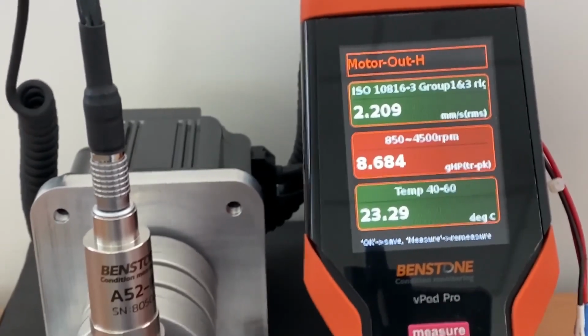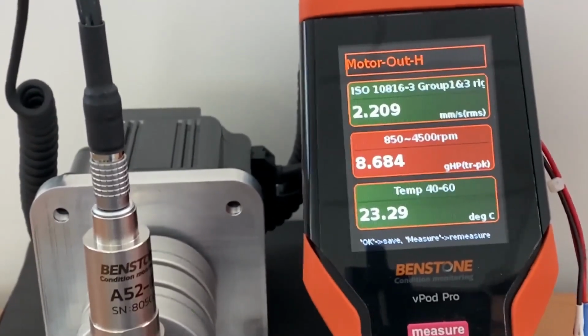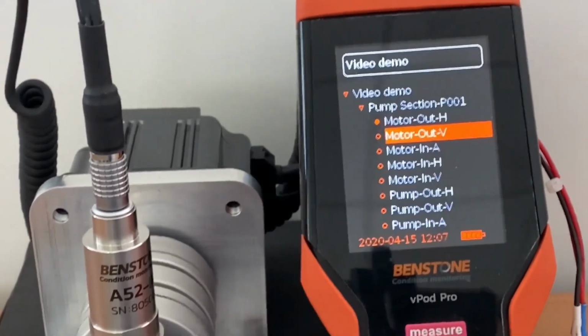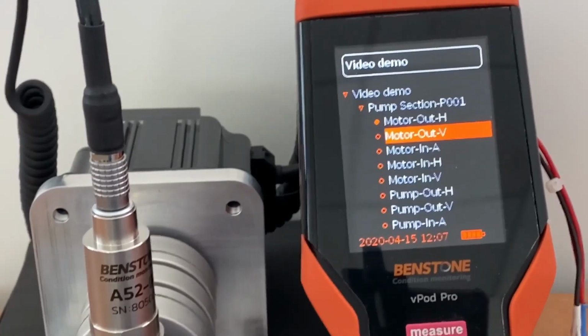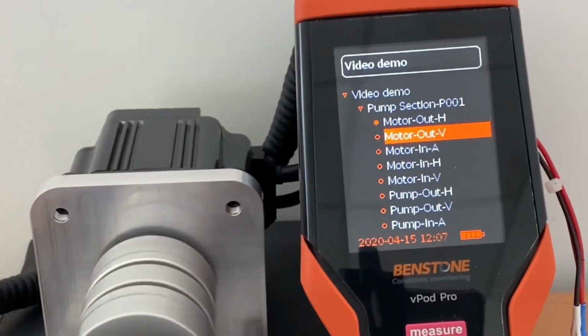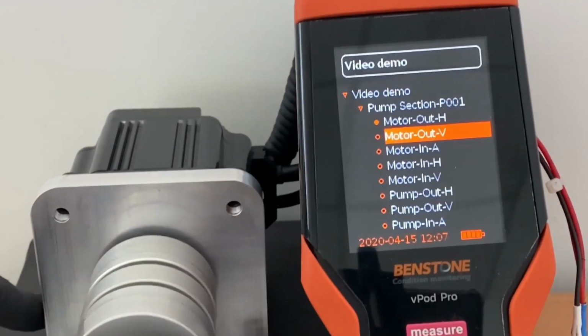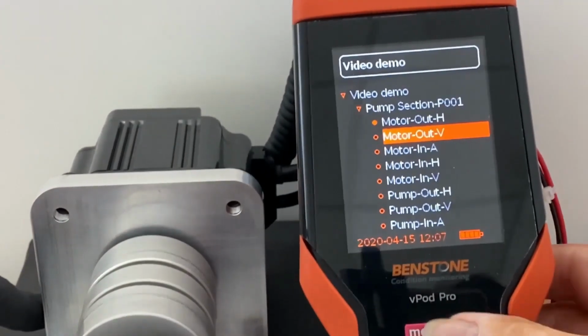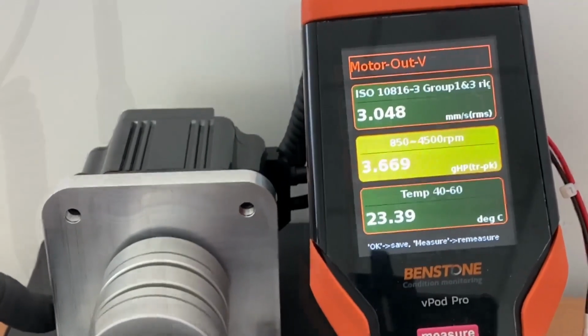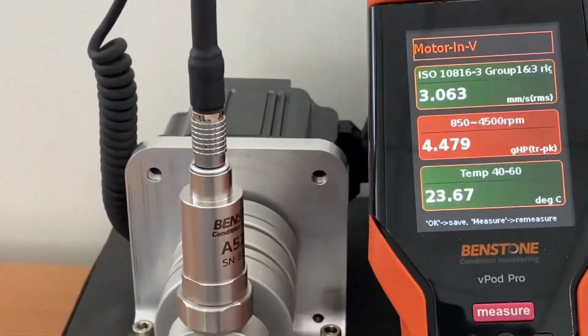Next, press the OK button to save the data, or press measure again to retake the measurement. Next, we will look at by moving the accelerometer to the second point, motor out -V, and then press the measure once again. Once completed, we will press the OK button to save the file, or save the data.